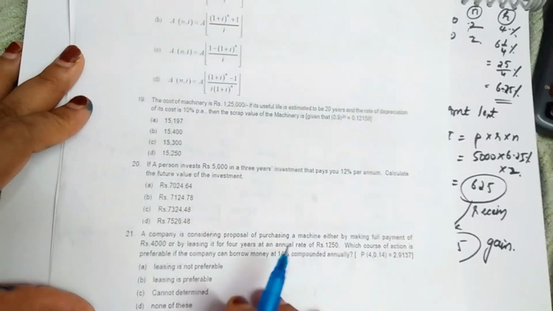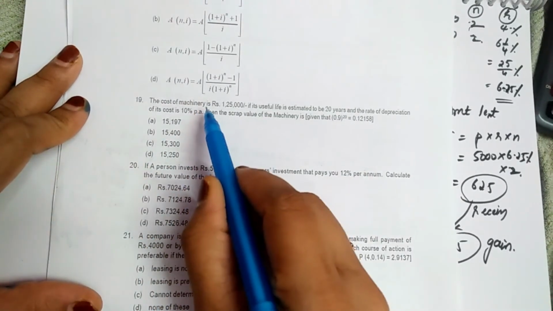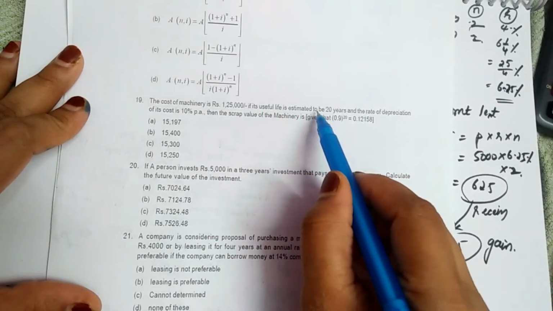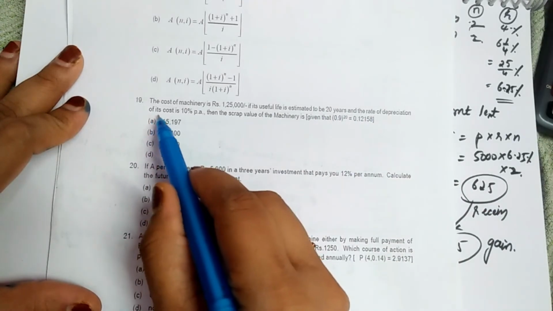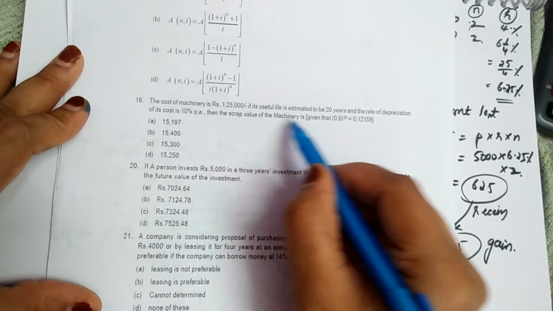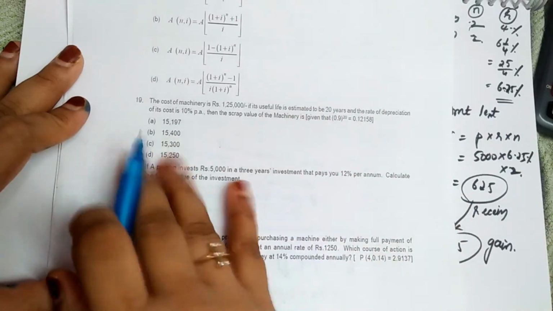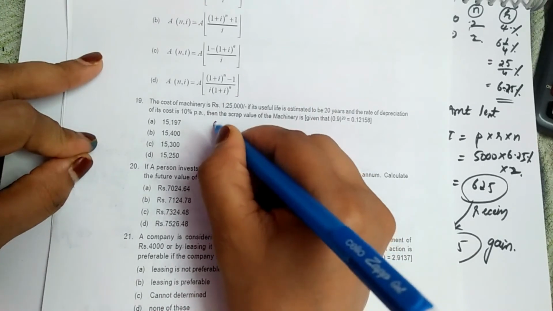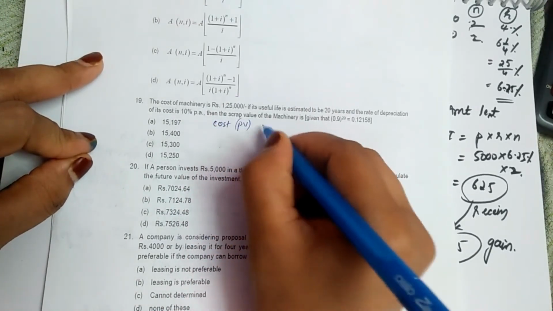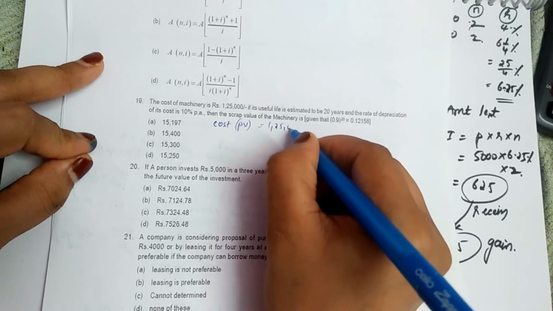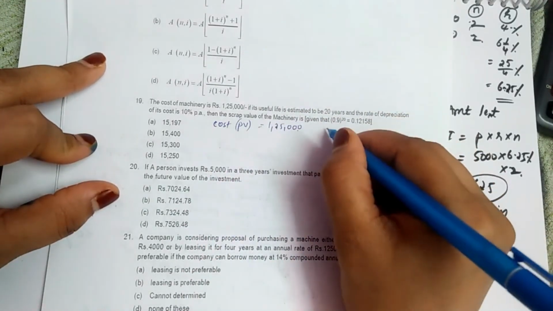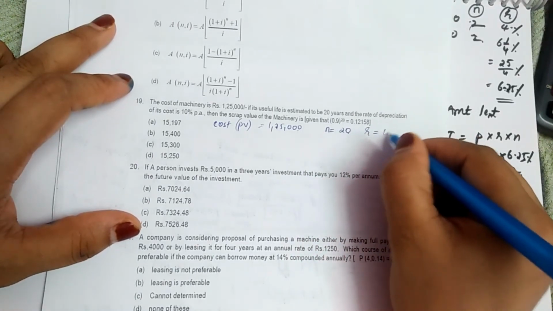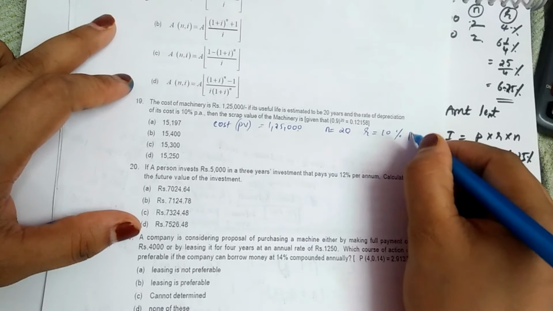The 19th problem. The cost of machinery is rupees 1,25,000. If its useful life is estimated to be 20 years and the rate of depreciation of its cost is 10%, then what is the scrap value of the machinery? So here, what is given? The cost of the machine which is available now, the present value, is 1,25,000. The number of years in use is 20 years. And the rate of depreciation, r, is 10% per annum.